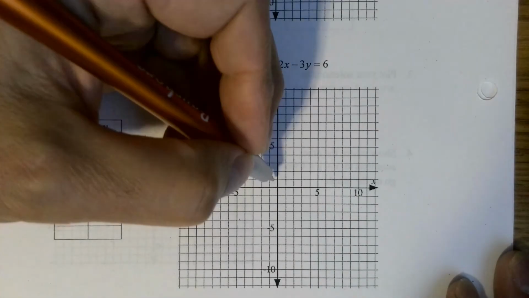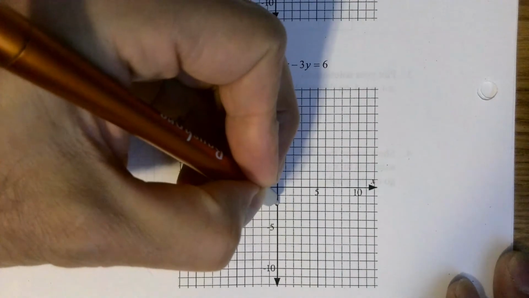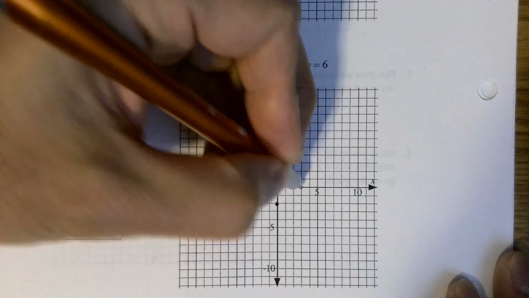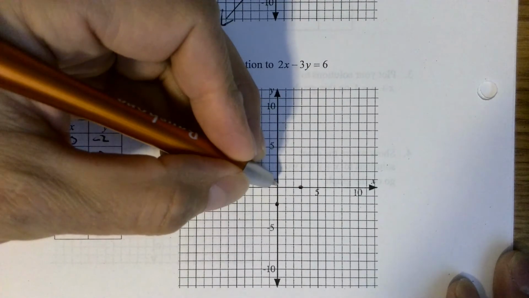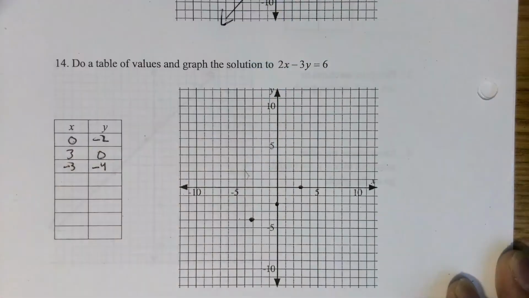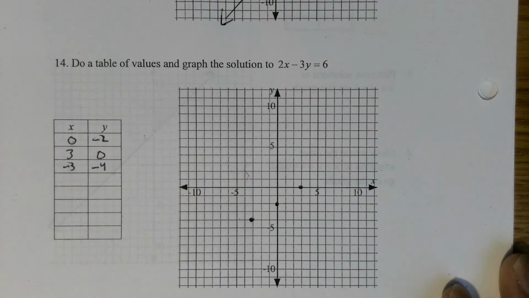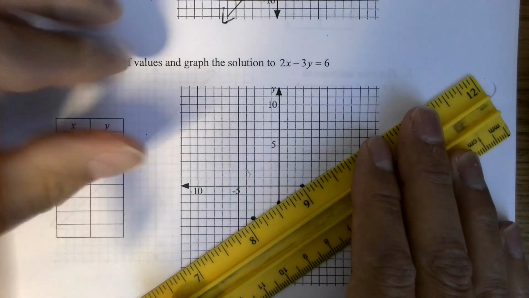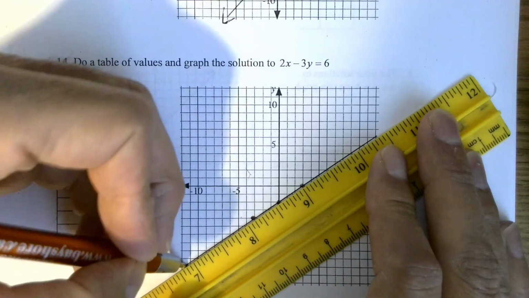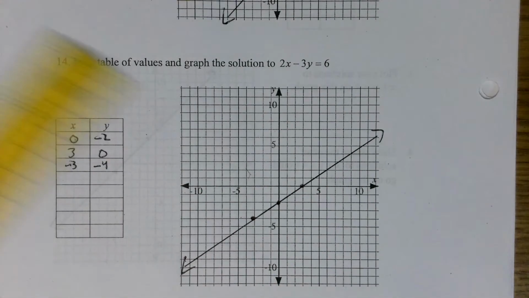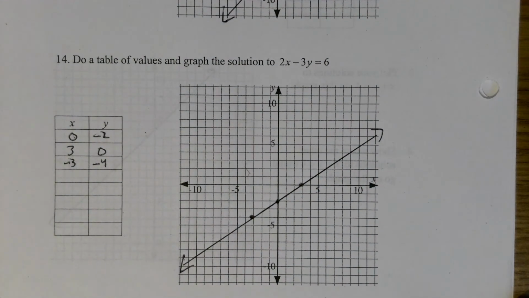So we've got 0, negative 2, 3, 0, and negative 3, negative 4 is there. Okay, and again, our points are in a straight line. There we go. And those are all the rest of the infinite points that make that equation true.